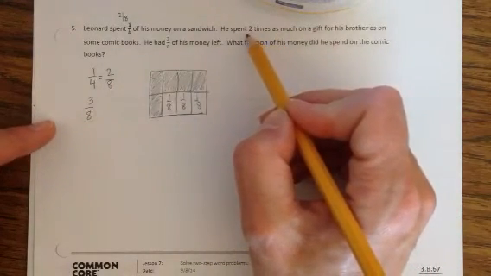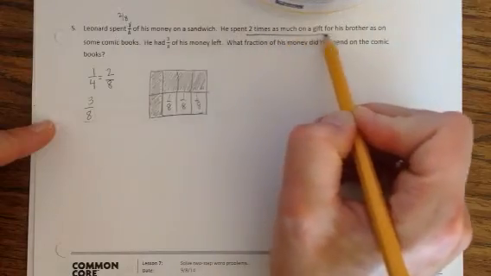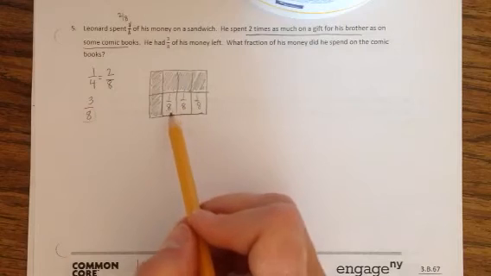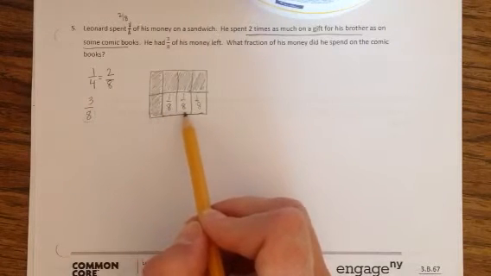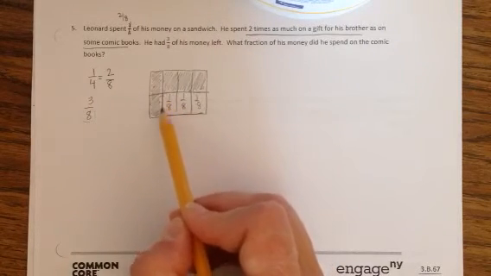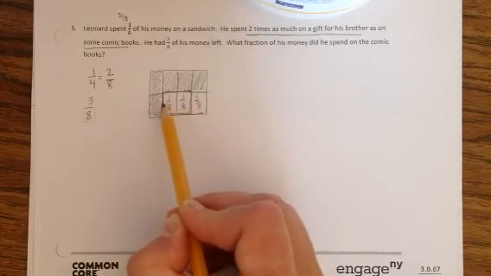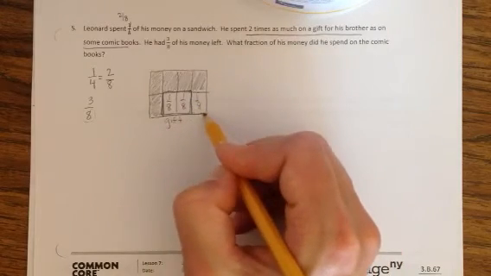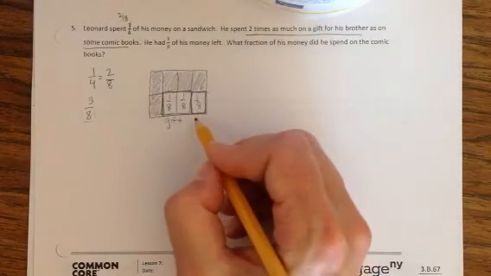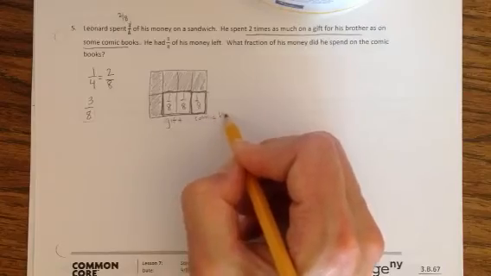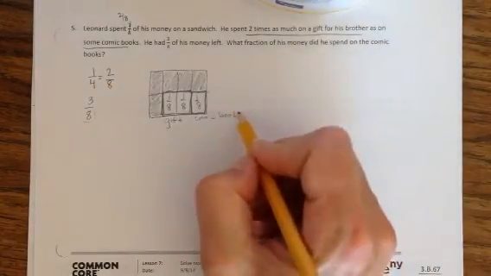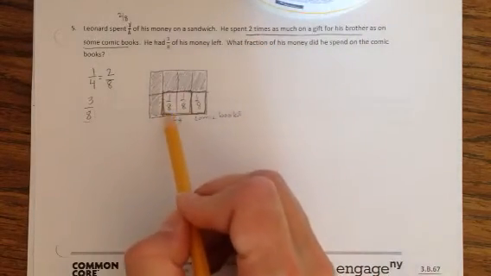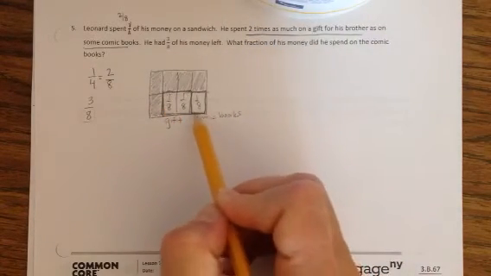That unknown amount is that he spent 2 times as much on a gift for his brother as he did on some comic books. So when we look at this, we can say, well, look at this. He's got 3 equal portions. So if he spent 2 of those equal portions on the gift for his brother, that leaves 1/8 that he spent on his comic books. So we've already solved our problem here that he spent 2 times as much on a gift, which was 2/8, as he did on his comic book, 1/8.